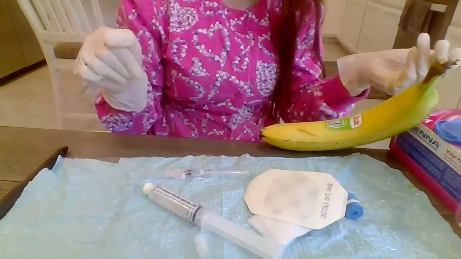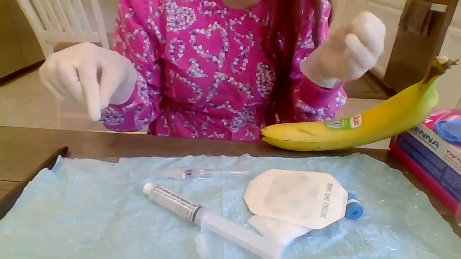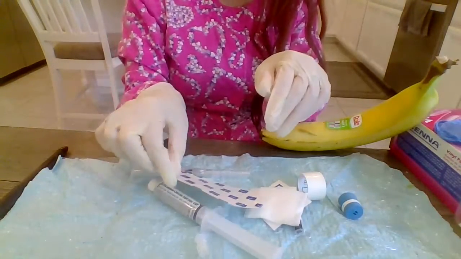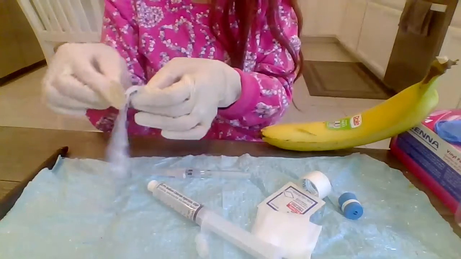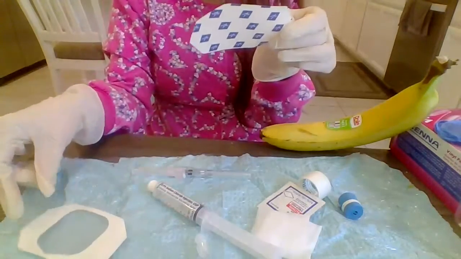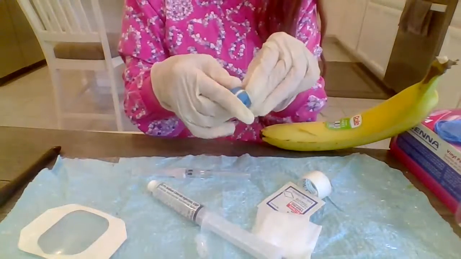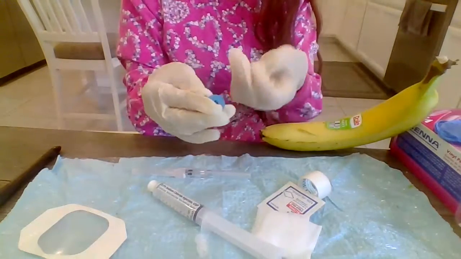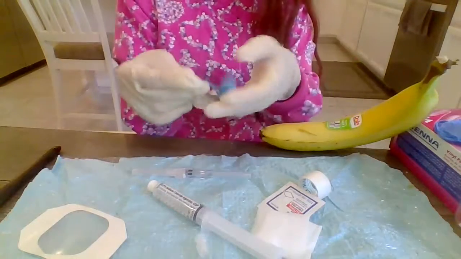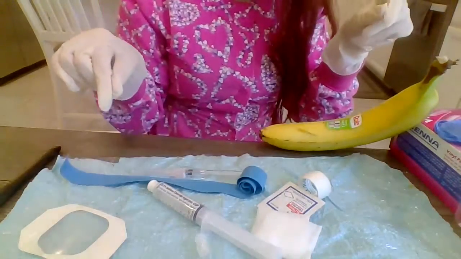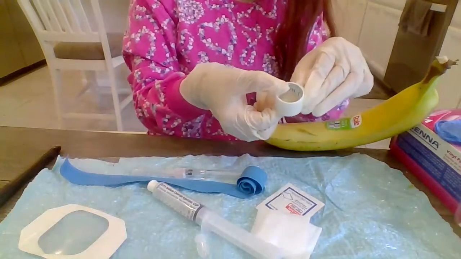Now I'm going to prepare the equipment. I'm going to open the Tegaderm and just drop it there. And I'm going to open up the tourniquet. Just leave it here. And prepare the tape.